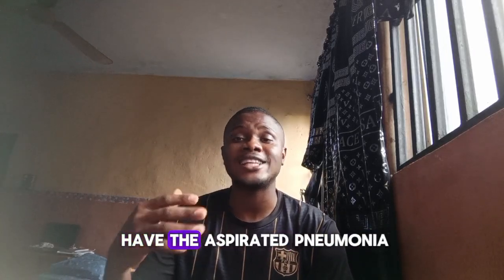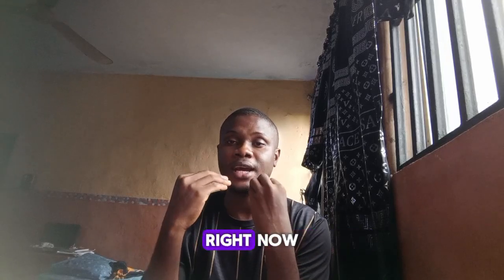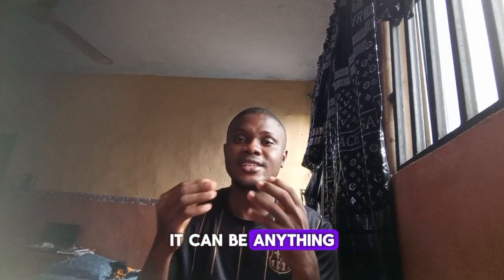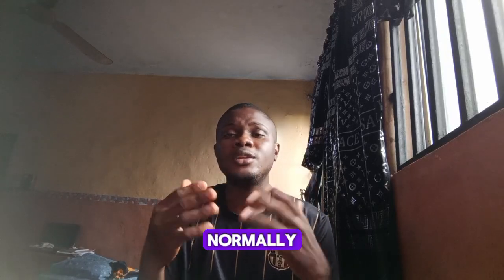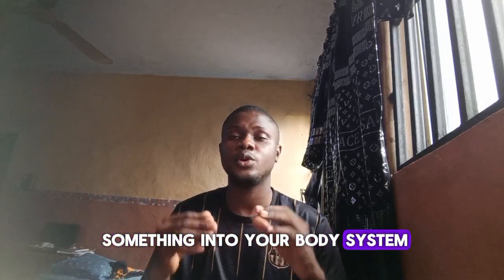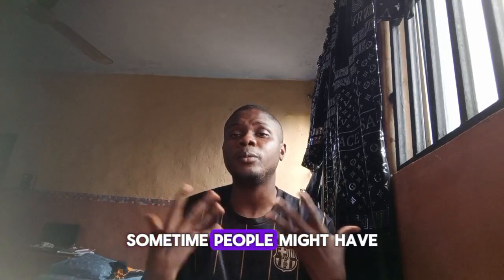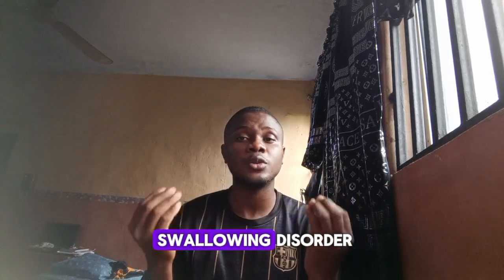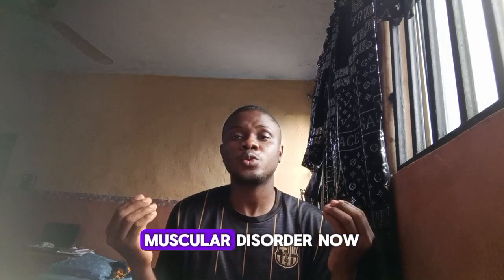And now we have the aspirated pneumonia. The word aspirated means you take in something, right? It can be fluid, it can be food, it can be anything that contains bacteria. Normally when you take in something, it goes through your mouth to your esophagus down to your stomach. Now, sometimes people have a condition that affects swallowing. Maybe they have a swallowing disorder, or maybe they have a stroke or some muscular disorder.